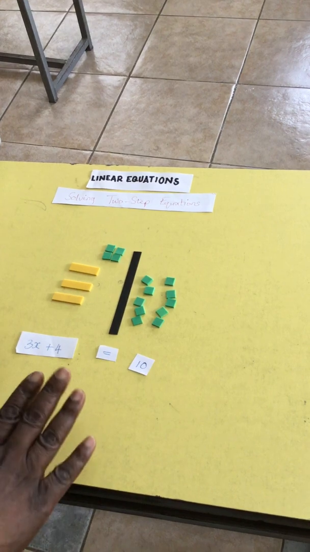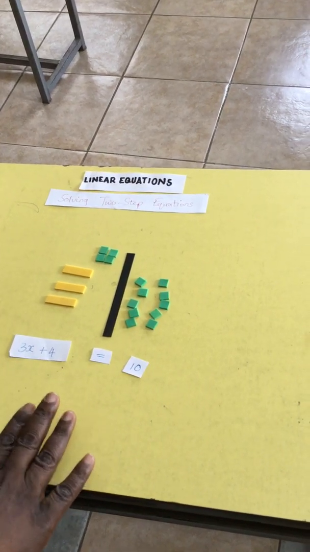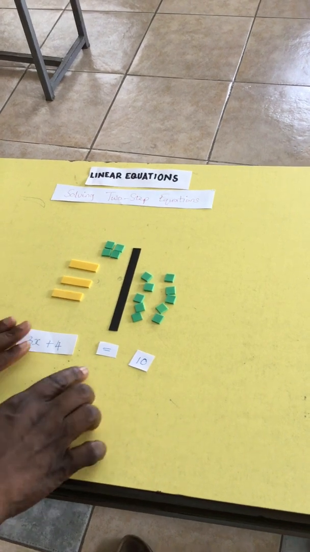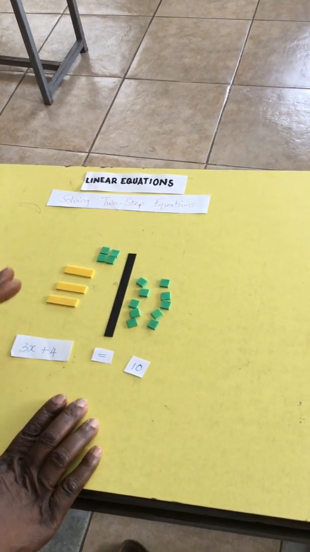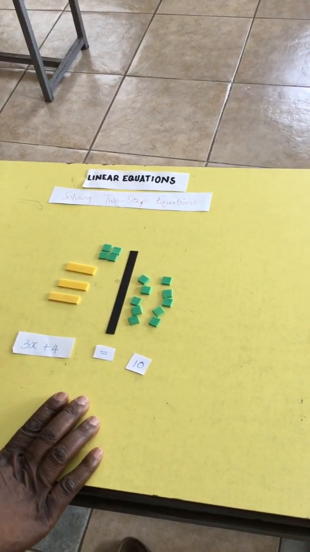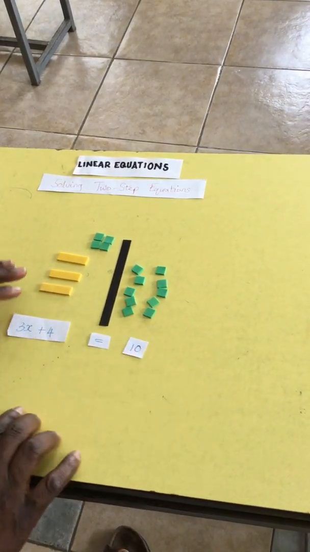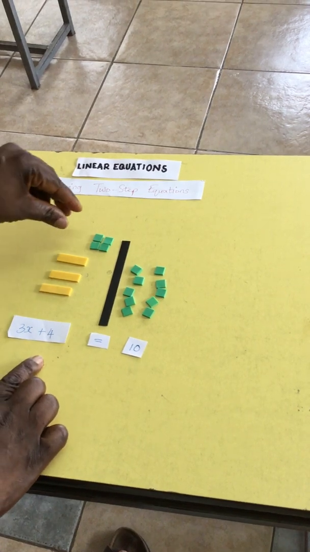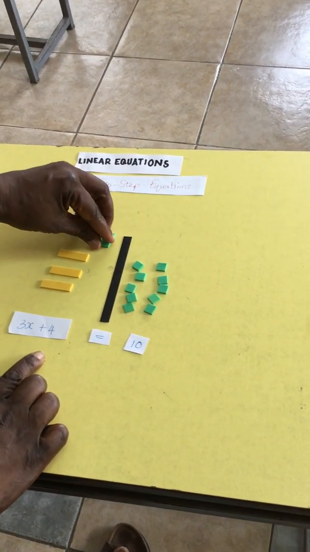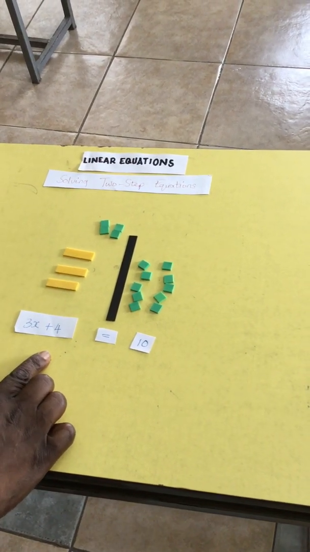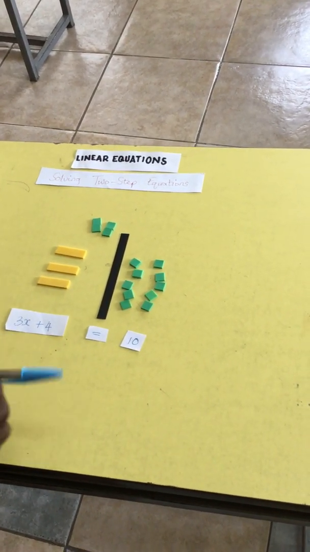Yes. So that's what we are going to do here. Thinking about the order of operation, we are going to do the exact opposite. When you are doing the exact opposite, we call that the reciprocal. So we are going to start by removing this 4 units first. So let's do that.